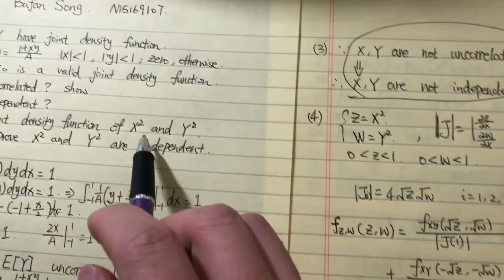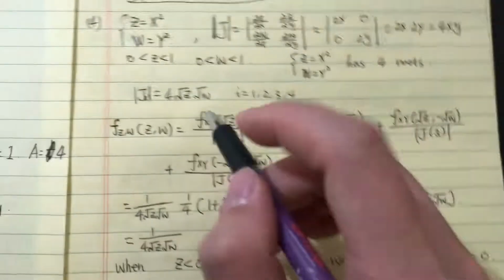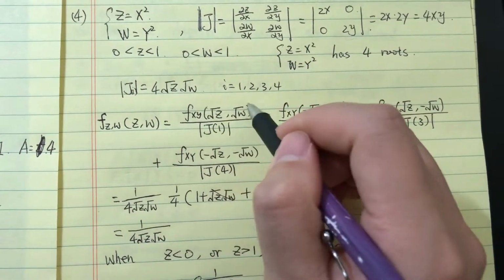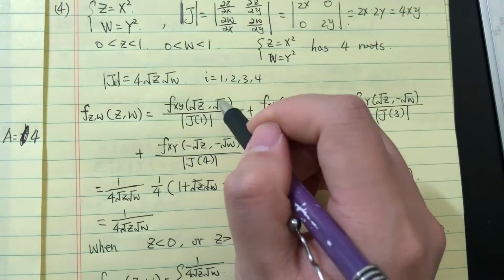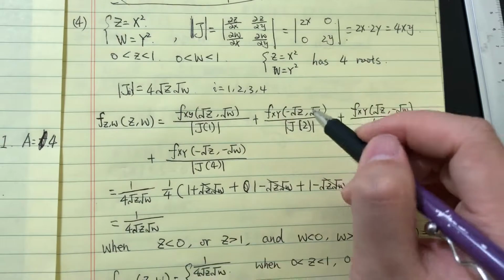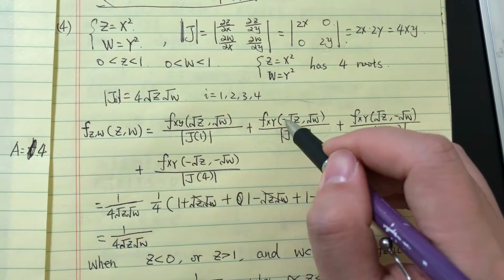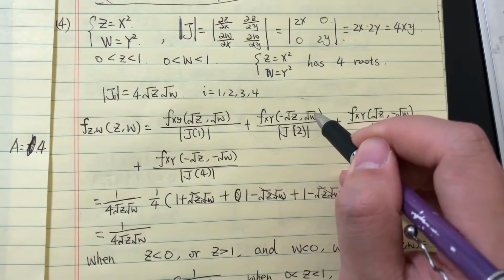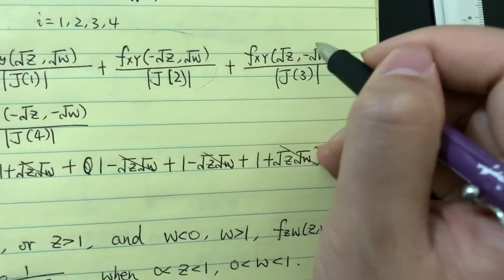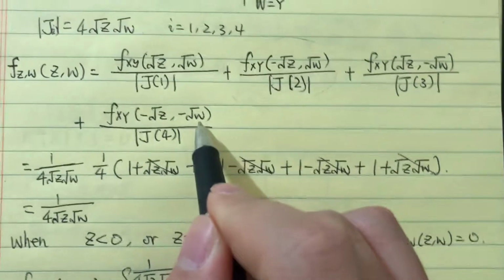So the joint density function of X squared, Y squared is equal to f_ZW(z,w), which is equal to f_XY(x,y), where x and y can be written as square root Z and square root W, divided by the absolute value of J. The second situation is when X is negative, so minus square root Z and positive square root W, and the third situation is when Y is negative and X is positive, and the fourth is X is negative and Y is negative.